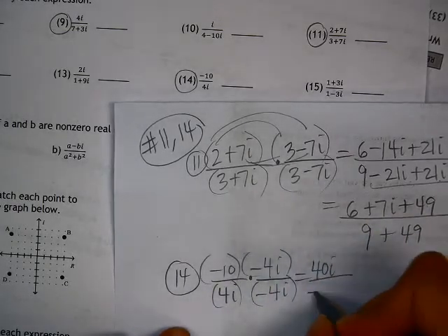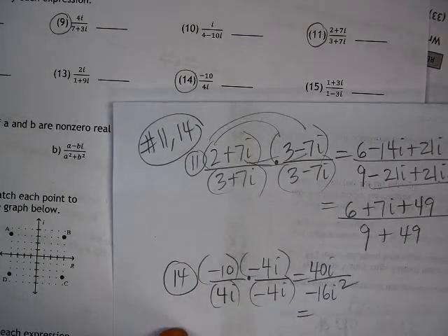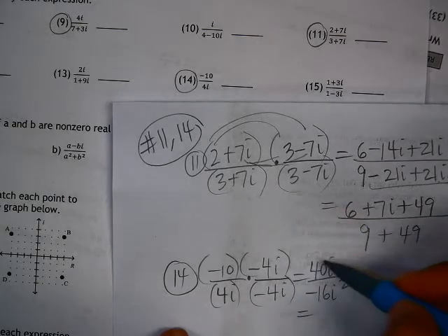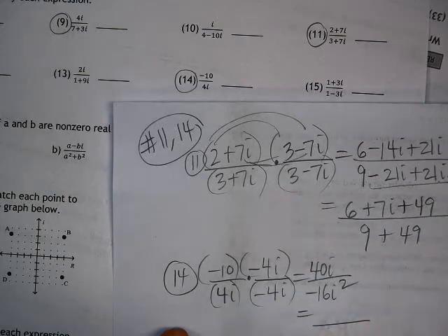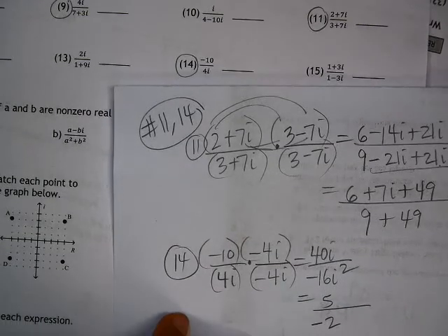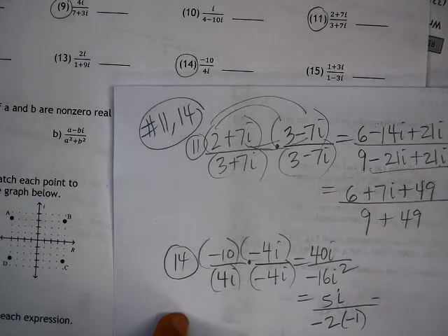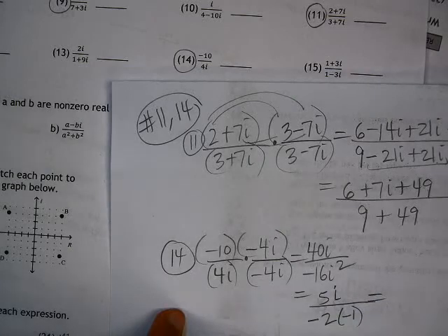4i times negative 4i is negative 16i squared. We would reduce this, simplify just like we would simplify any other rational expression. So 40 over 16 simplifies to 5 over 2. And I'm going to put a negative there. The i, we cannot simplify any further, but the i squared, we can simplify to negative 1. And the denominator then becomes positive 2.